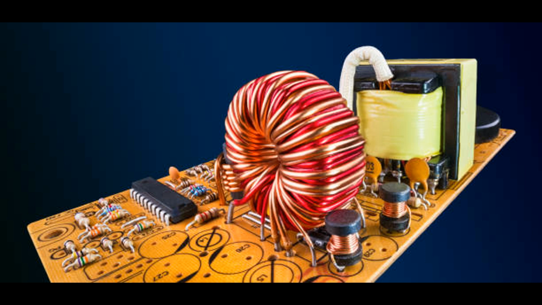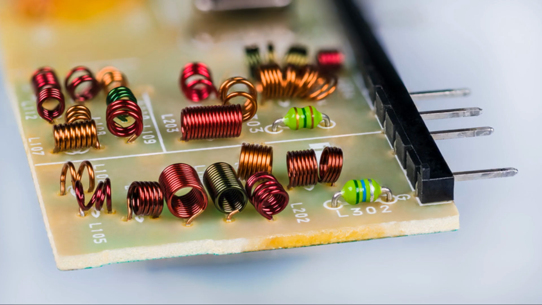In summary, choke coils are vital components in electronic circuits for controlling unwanted noise and ensuring smoother signal processing, particularly in power supplies, communication devices, and filtering systems.